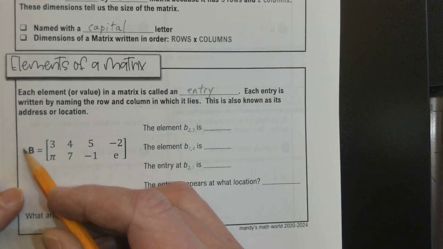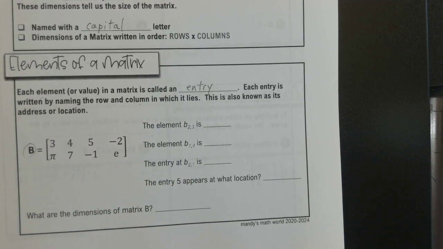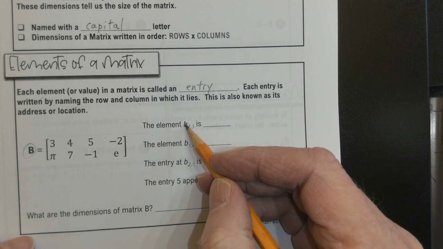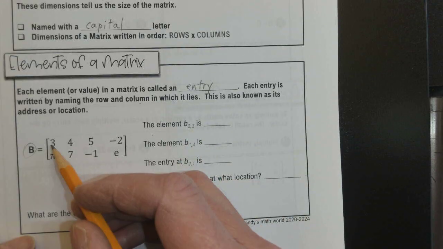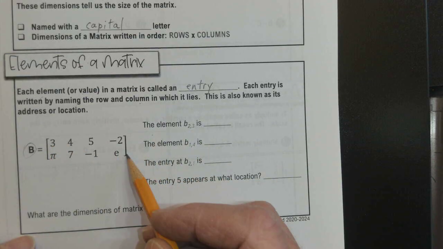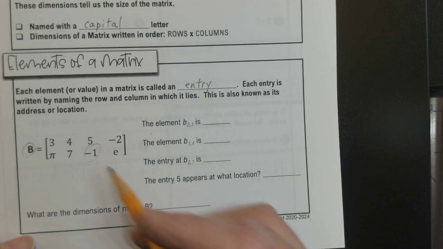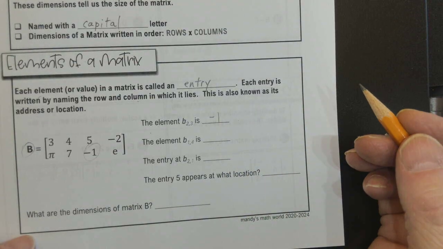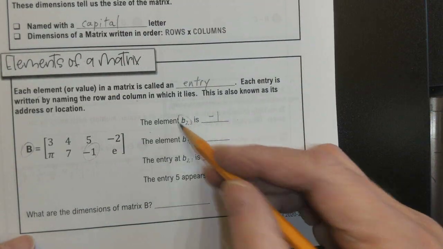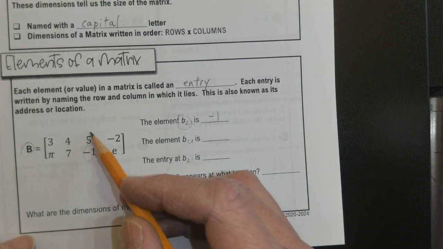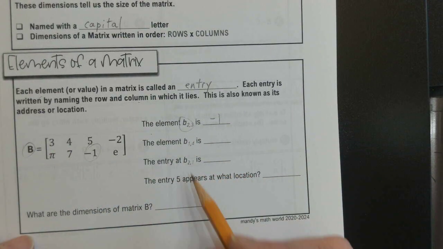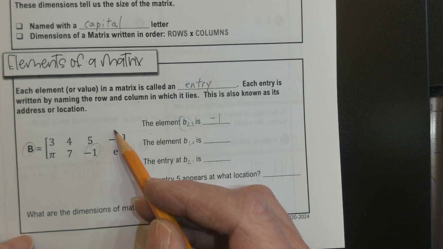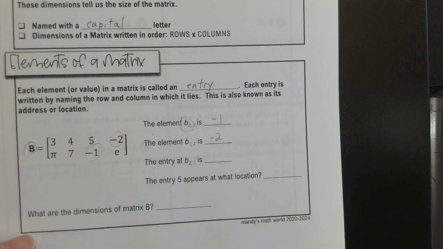Element, okay, so notice big B is the matrix, little b is the entry. Okay, little b means it's in big B. Row 2, column 3 is -1. Everybody see that? So when you see this little notation, you're going to go to the 3rd column, 2nd row. Okay? The element 1, 4, 1st row, 4th column is -2.